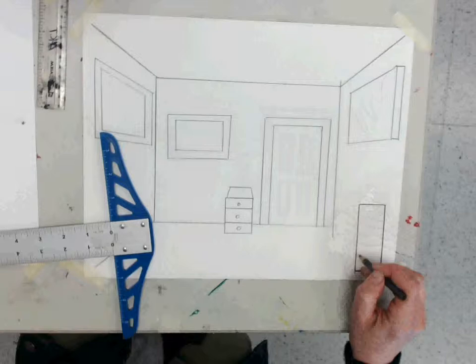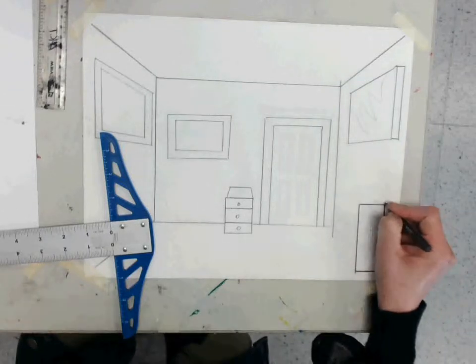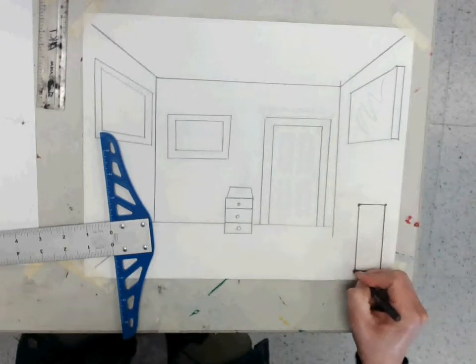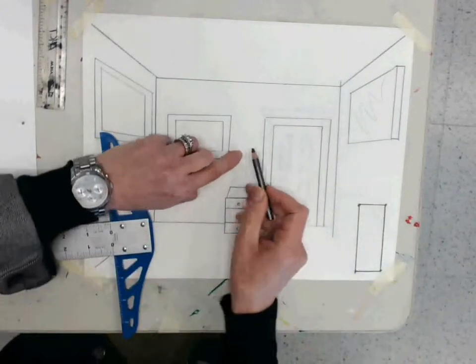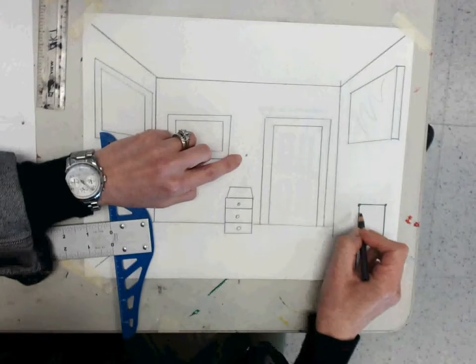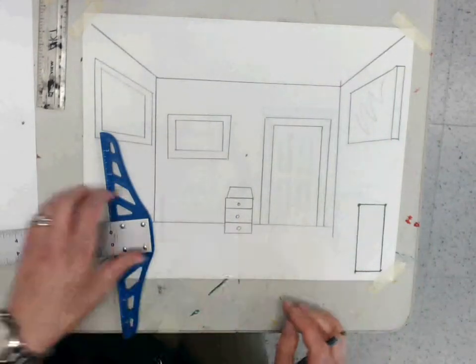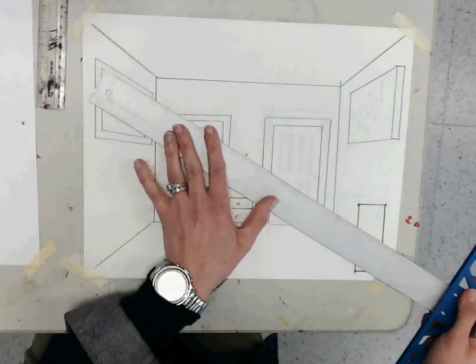Now I'm going to take the 3 points closest to the vanishing point, 3 corners, 1, 2, 3, and add dots. So once again, that's the 3 corners closest to the vanishing point, which is right here. 1, 2, 3, and I've added dots. Now I know what those dots mean, that I'm going to go to the vanishing point.